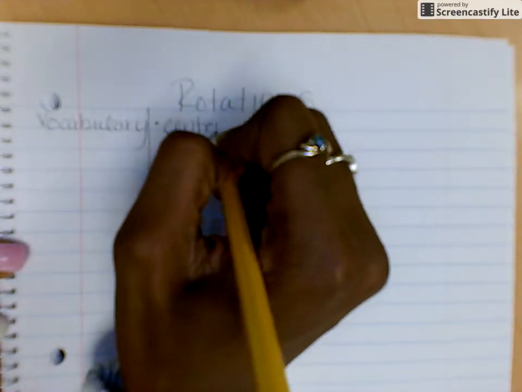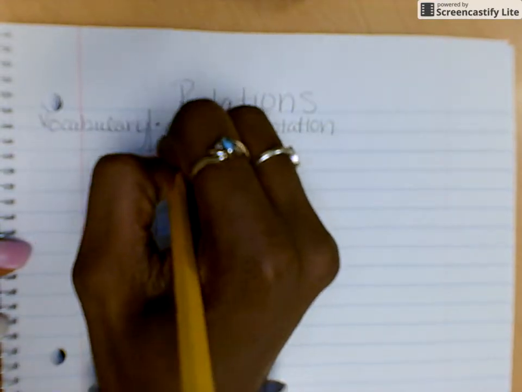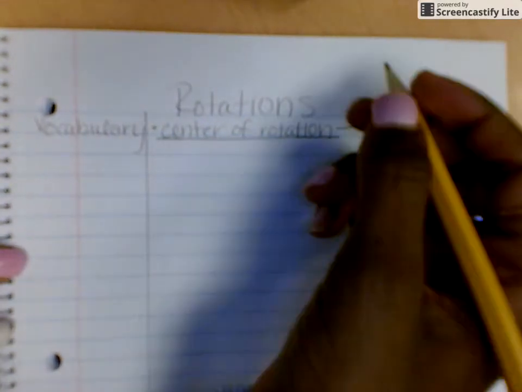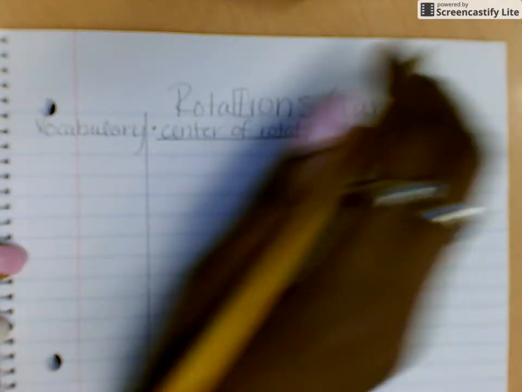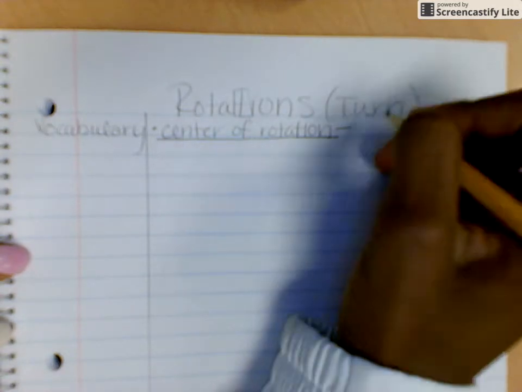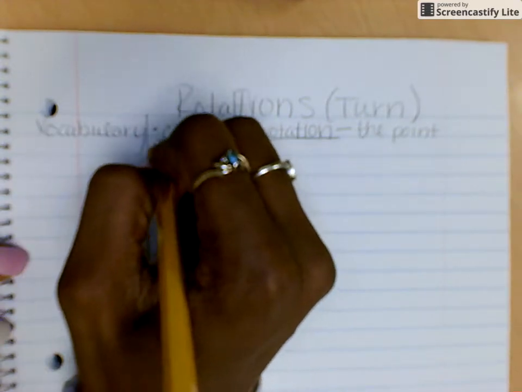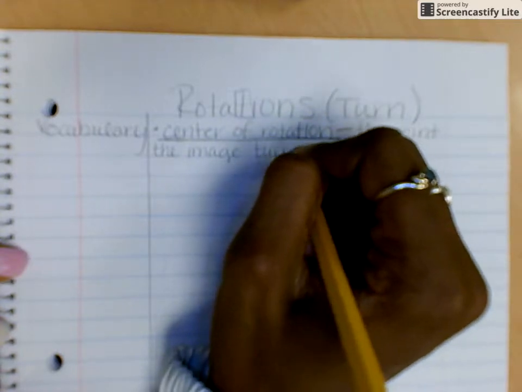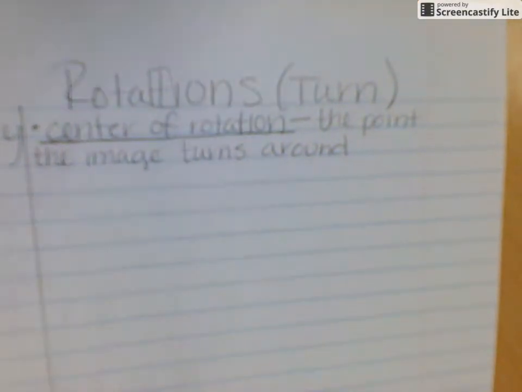Center of rotation. So remember we said that a reflection was a flip, a translation is a slide, a rotation is a turn. The point the image turned around. The center of rotation in 8th grade will always be the origin. It will always be 0, 0. Okay?